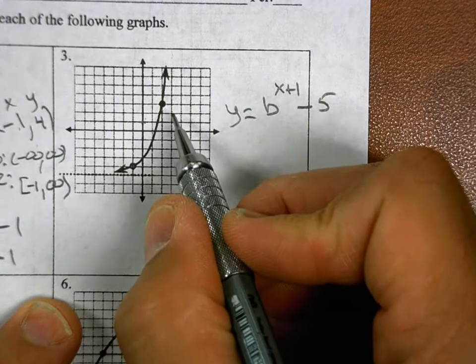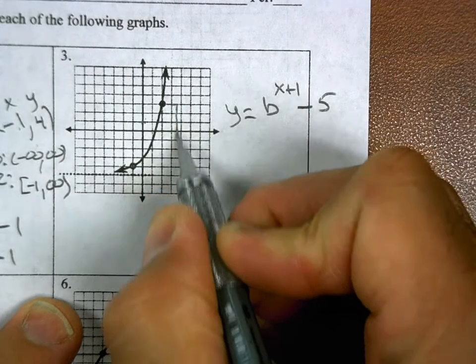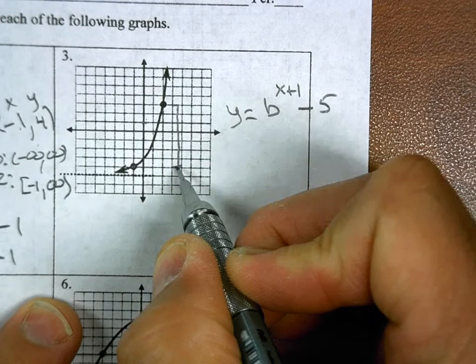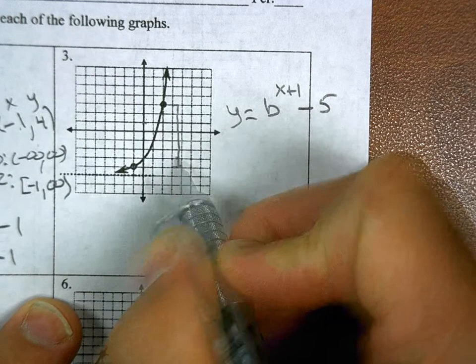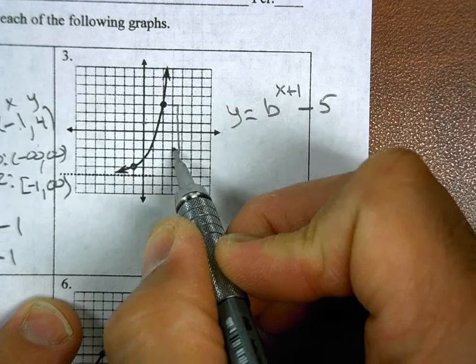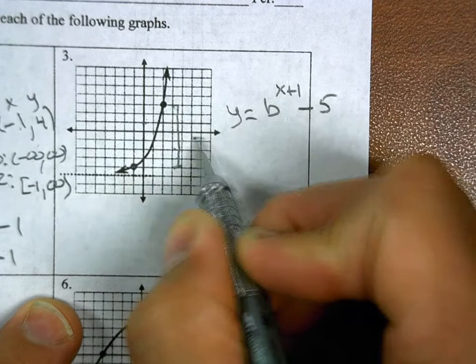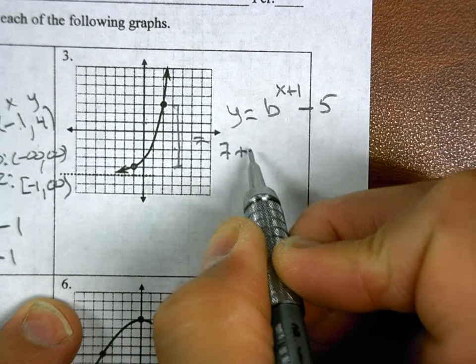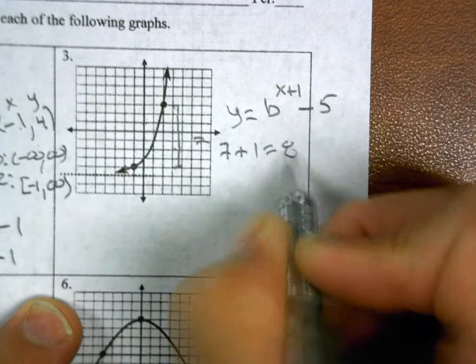Okay, space there to there. How many spaces is that? 1, 2, 3, 4, 5, 6. Okay, so that's 7. And then what do we do? Add 1. So that's 8. So is that our base?